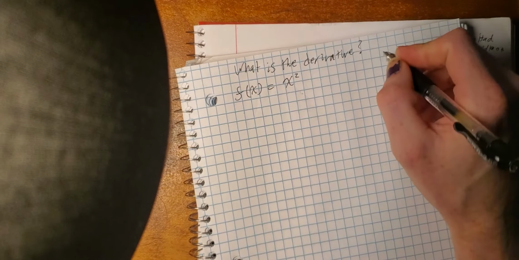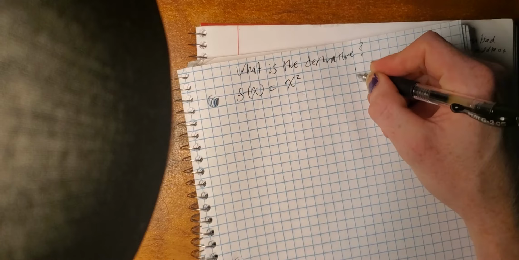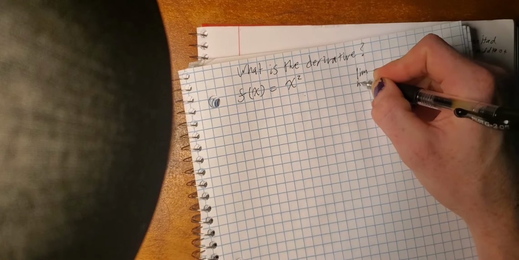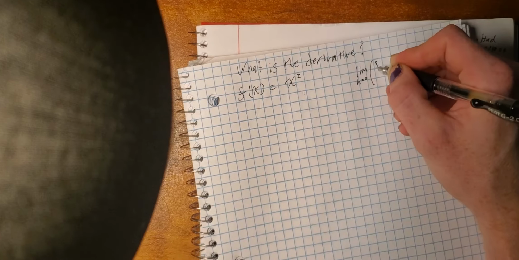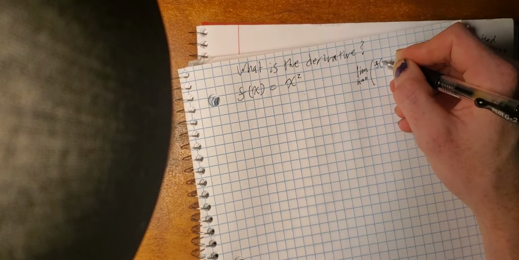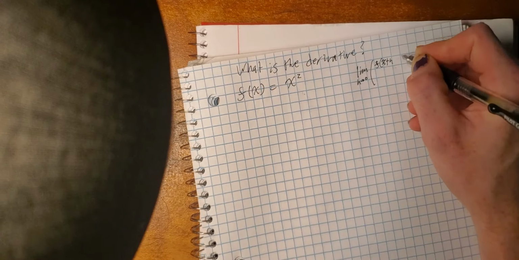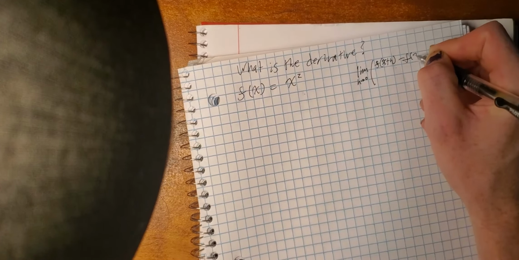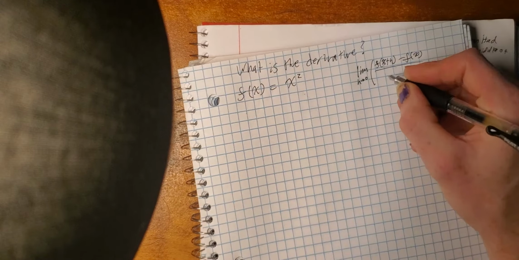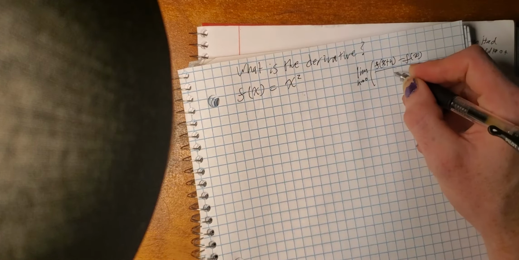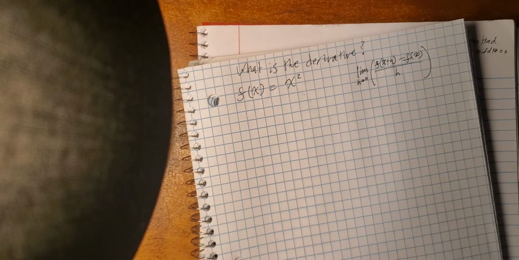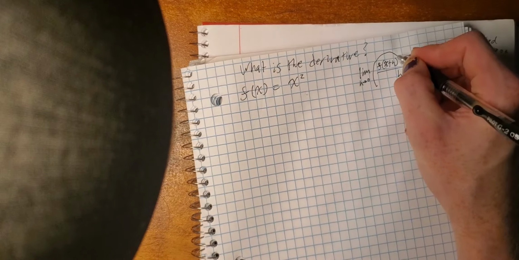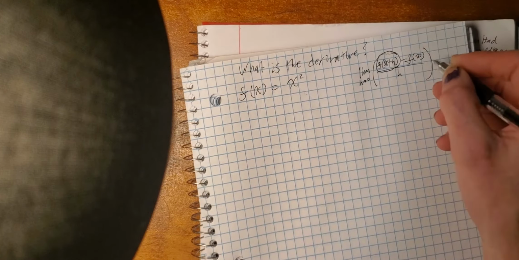I'm using h here because h is my friend. The limit as h approaches 0 of f of x plus h minus f of x, over h. And I'm breaking it up into smaller chunks.